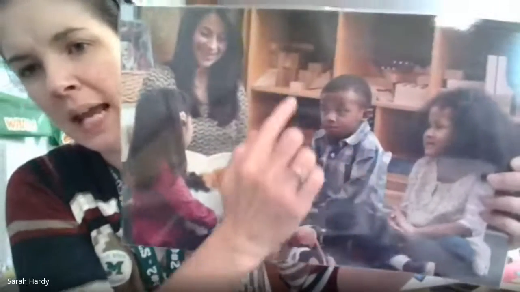In this picture, there's a teacher reading a book to how many friends? 1, 2, 3. Reading to 3 friends. Now look at their faces. This little girl is smiling. He looks like he's lost in thought, and we can't see her face, but he looks like he's really what? Paying attention. Yeah, he's paying attention to what the teacher is talking about.